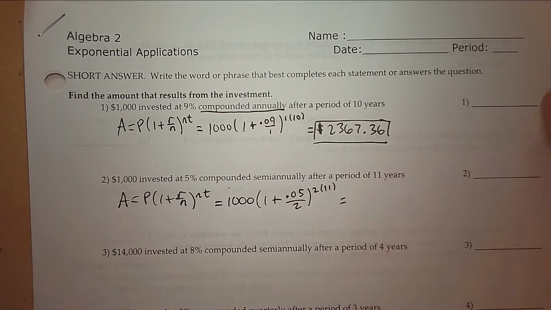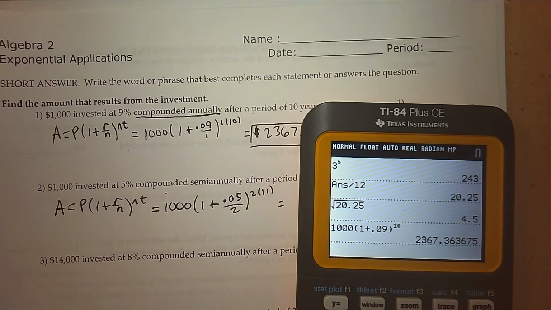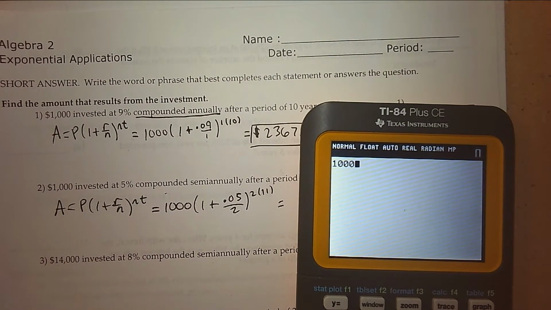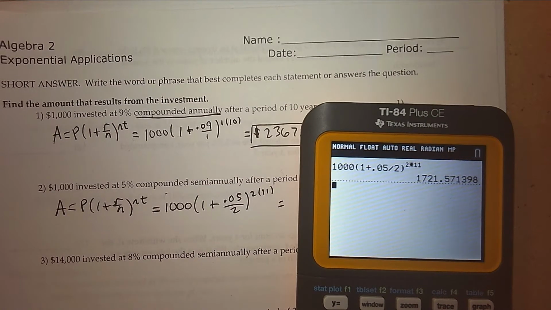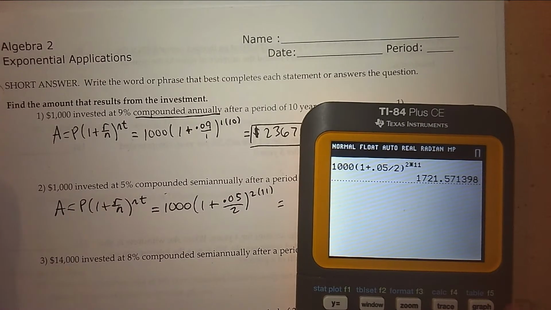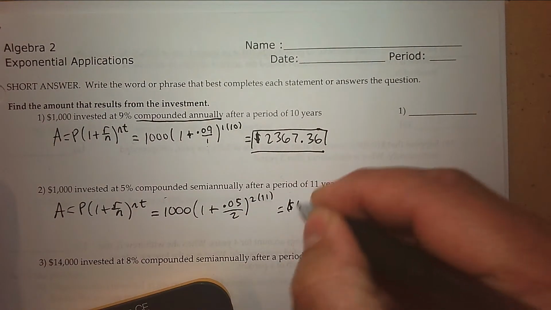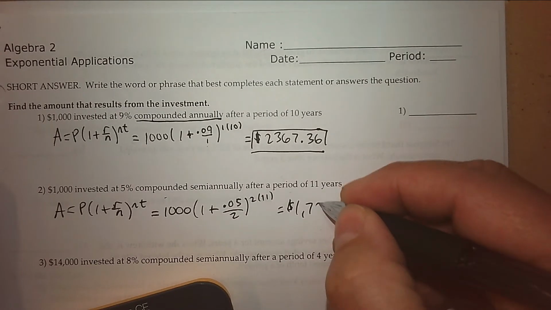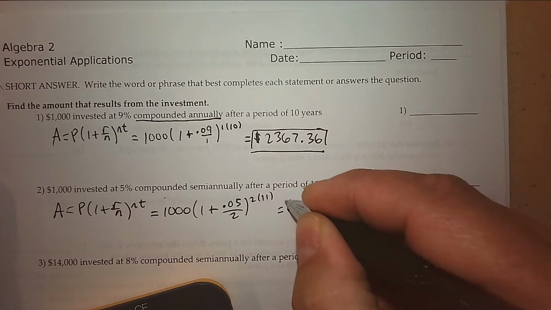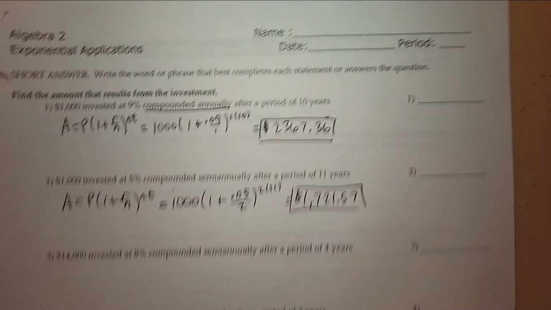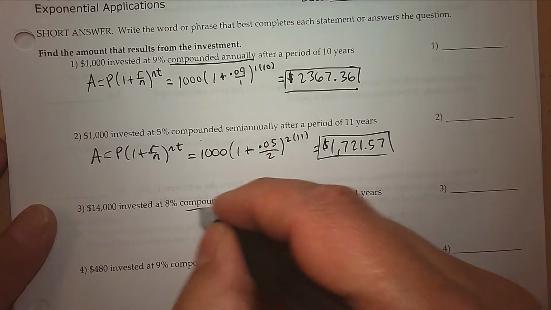So again, use your calculator. So 1,000, 1 plus, this one I'll go 0.05 divided by 2, close it. The exponent is 2 times 11, and I get $1,721.57.